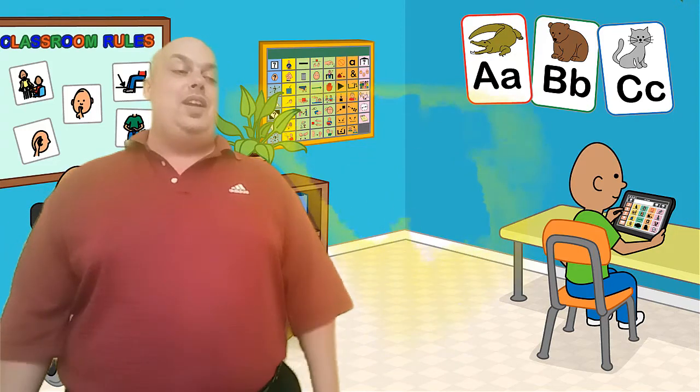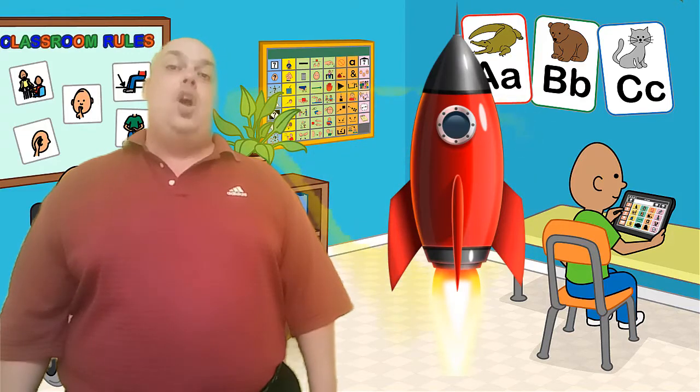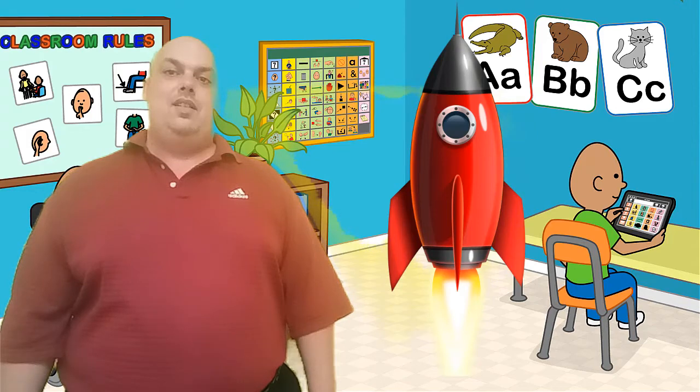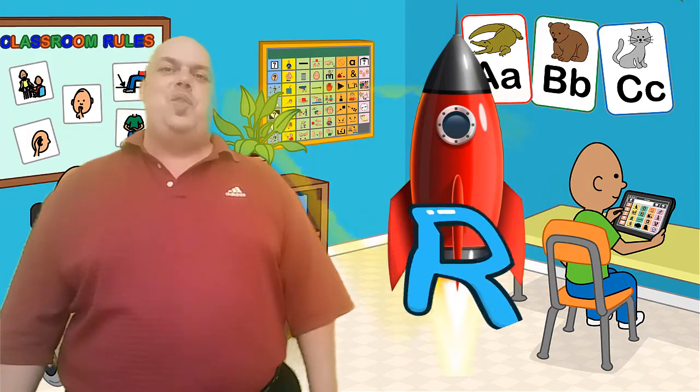Okay, let's go to the next picture, and the next picture is a rocket. Rocket. Now, who can remember what the first letter of rocket is? What's that? Yes, very good.